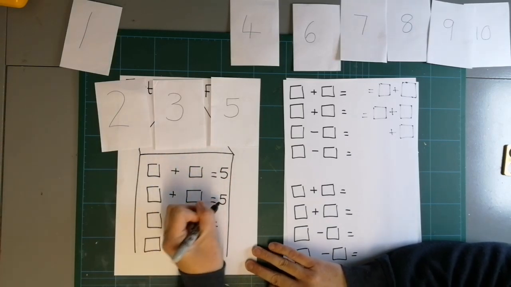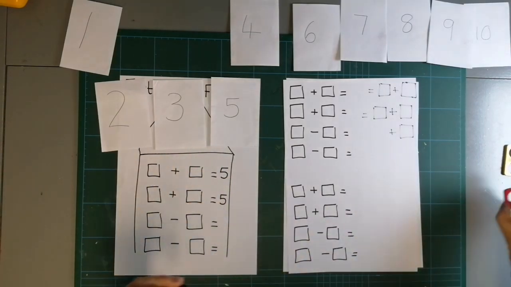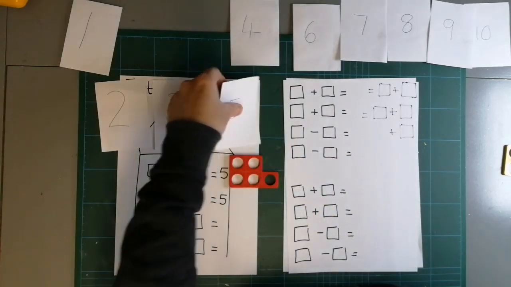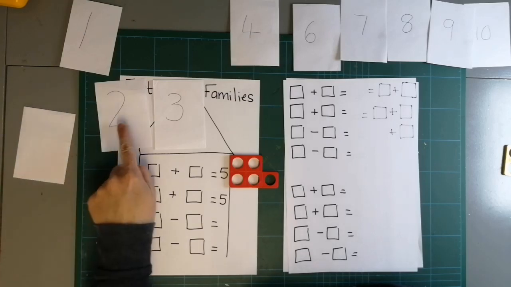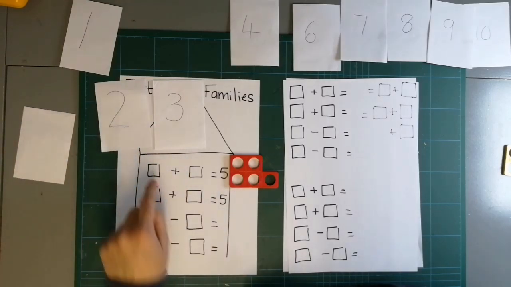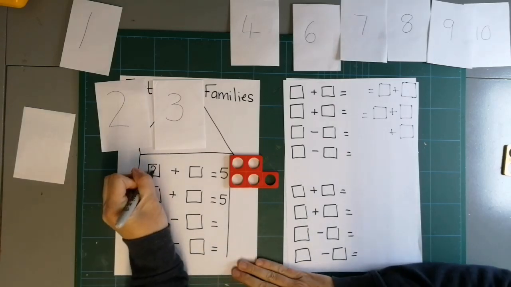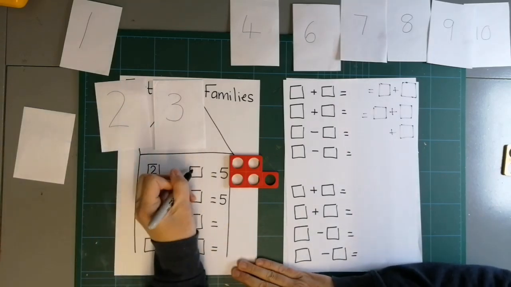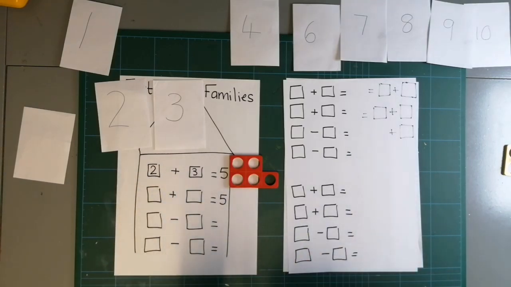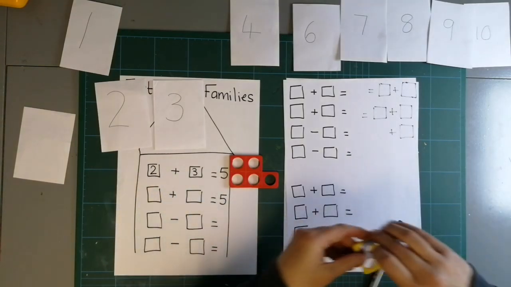Okay, so I'm going to bring some Numicon in now. There we go. That's that one, isn't it? So I've used that number. Now, all I need to do simply is to put this number in that box, this number in this box. So 2 add 3 makes 5. Do we agree? Let's try it out.